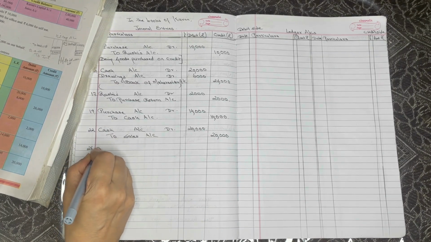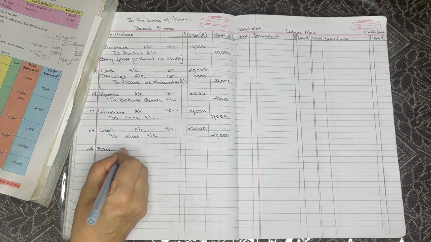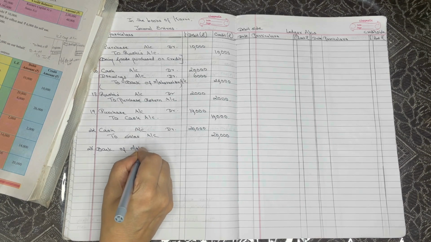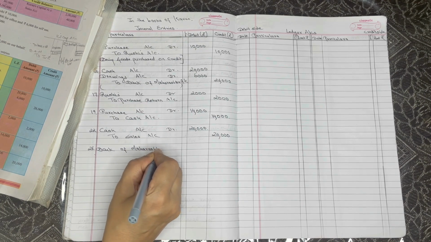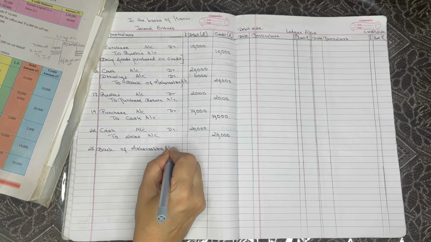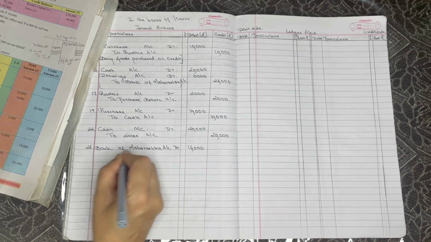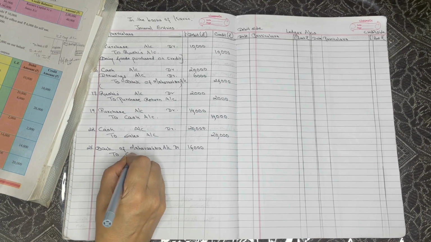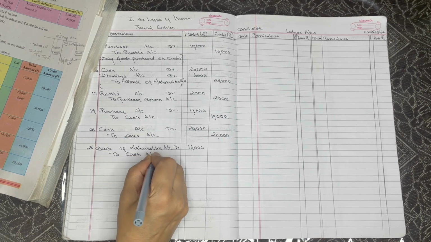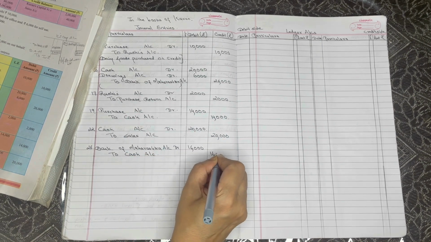26th, Bank of Maharashtra account debit 16,000 to cash account. Don't get confused.